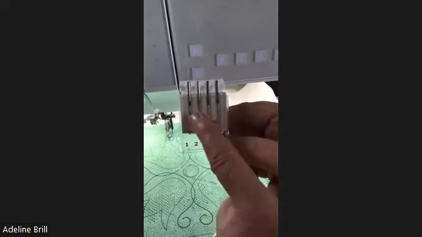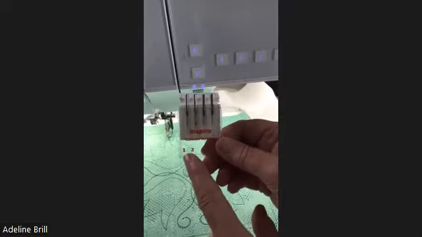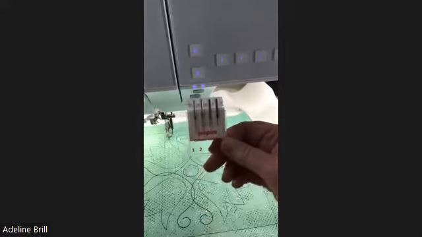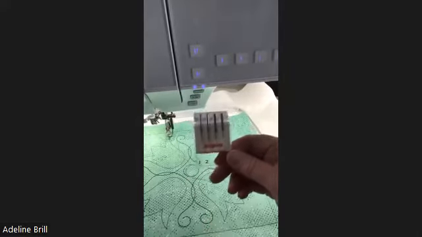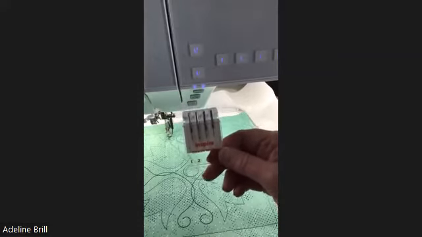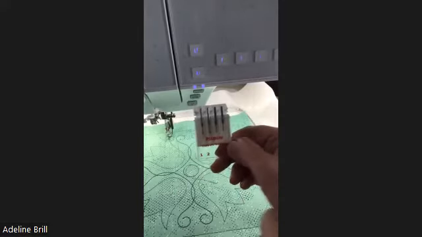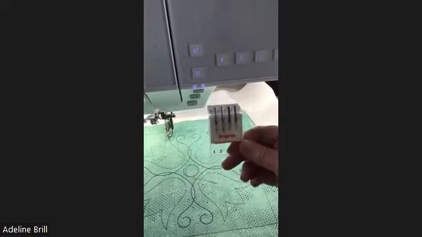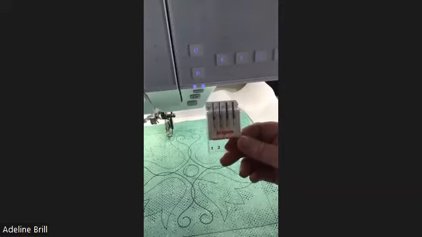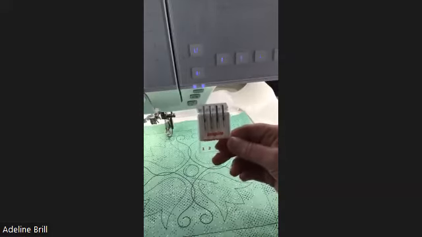When they come in a package, they all have a color band to them, and color number 1 is red. Each machine company that manufactures cutwork needles for their particular machine, their colors are different. And essentially the angles are the same, but it just may be the way that the needles are inserted.